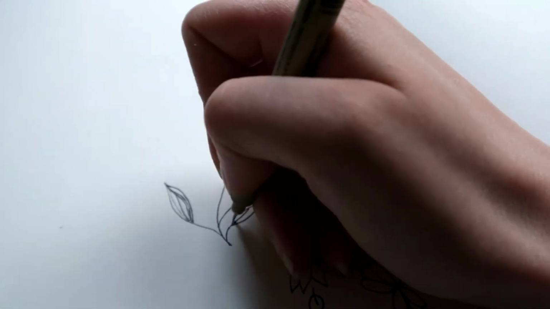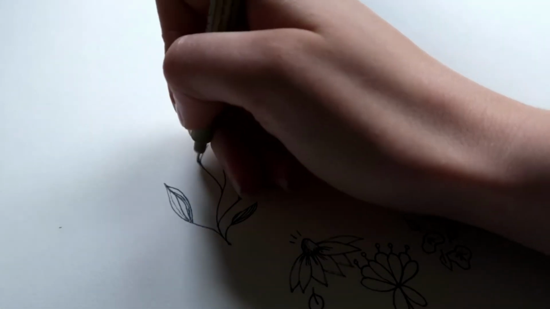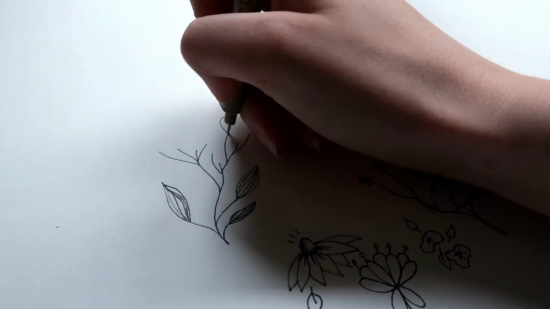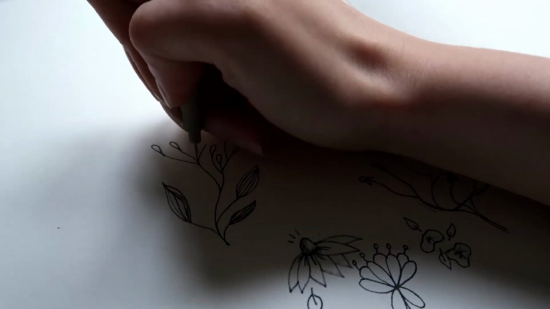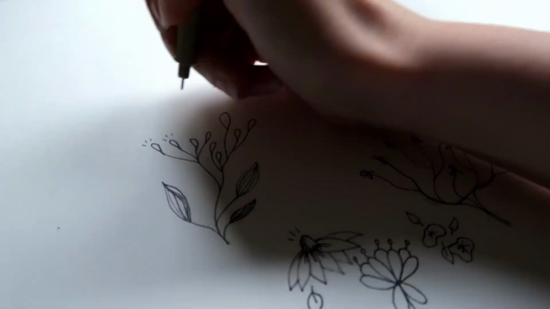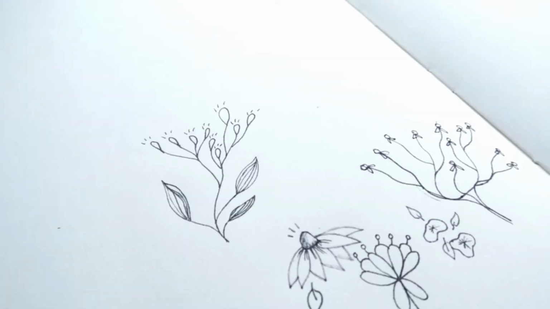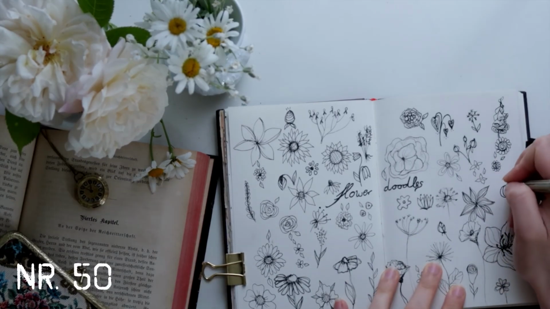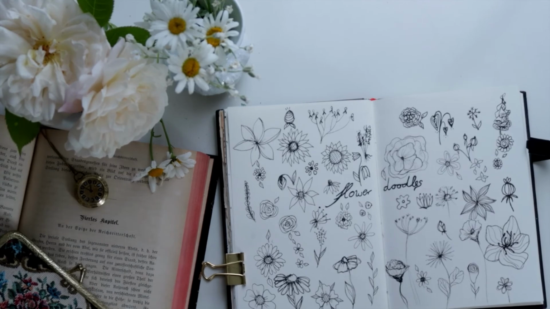This time it's a branch again with a few leaves and round-shaped flowers or fruits at the end. And our last flower doodle for this video is another round-shaped blossom.